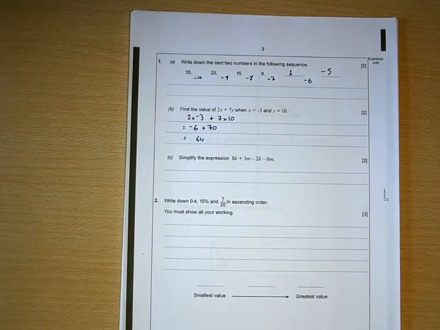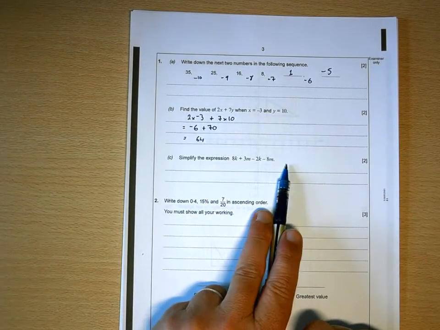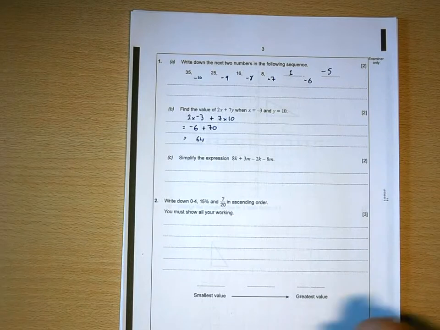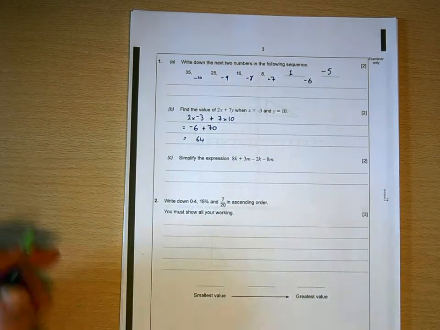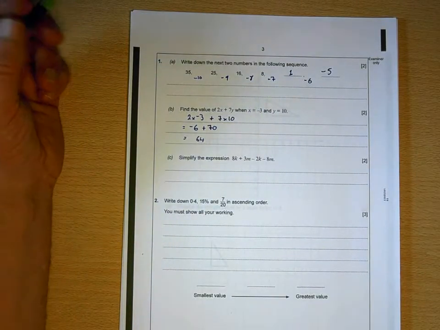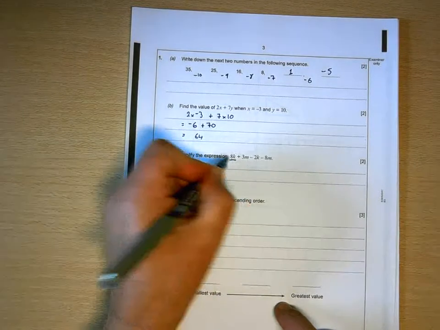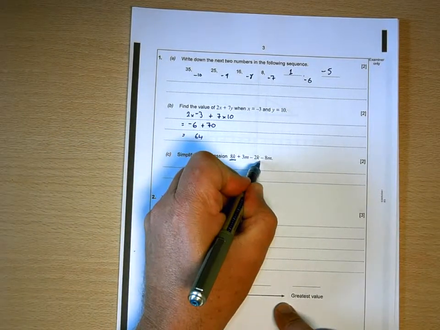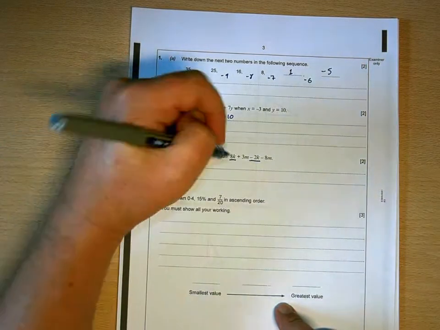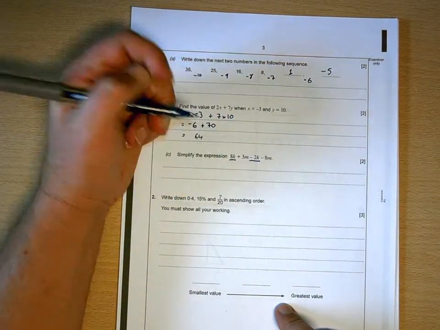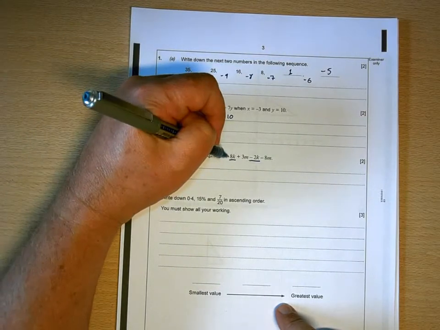For part C, you're simplifying the expression. That means you're not looking for an answer, you're just looking to tidy it up. It hasn't got an equal sign, it's not an equation. So what I suggest with algebra like this is you gather up your like terms. So I've got an 8k there and I've got a 2k there, but the sign in front of it is part of that term. We only put a sign there if it's negative, if it's not it's plus.